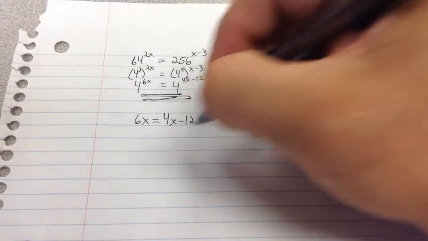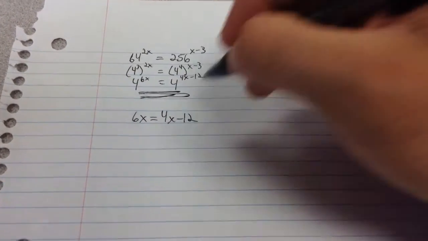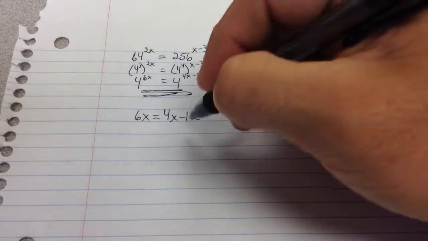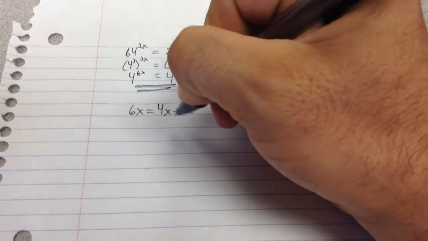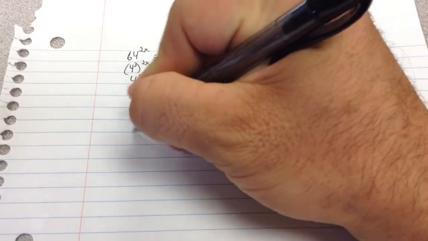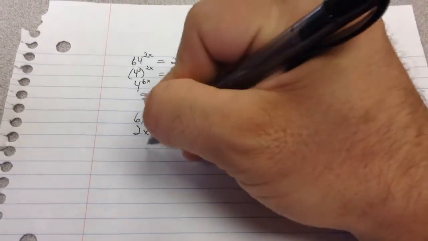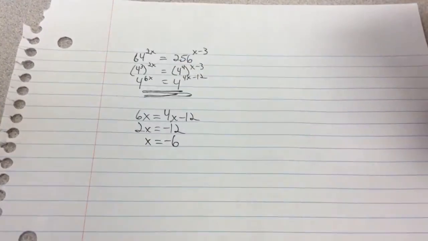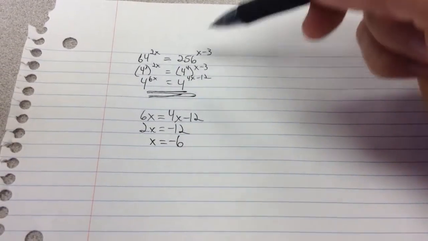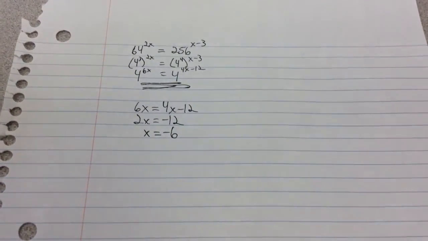Now it leaves us with an equation that goes all the way back to chapter 1. I'm not going to spend a ton of time solving this because it goes all the way back to reviewing early parts of the year. So you subtract 4x, you get 2x here, you get a negative 12 left over here, you divide by 2, and you get x is equal to negative 6. And so that is the solution to my original equation up here.